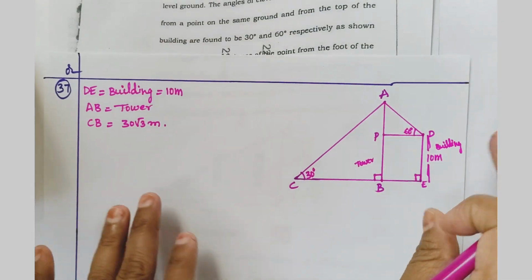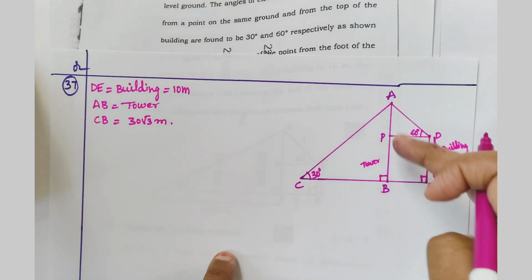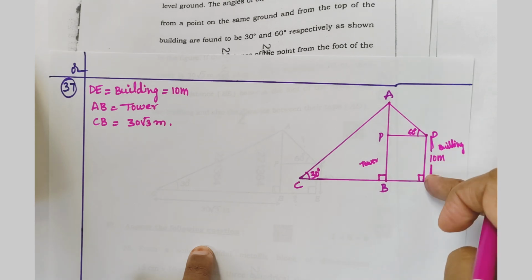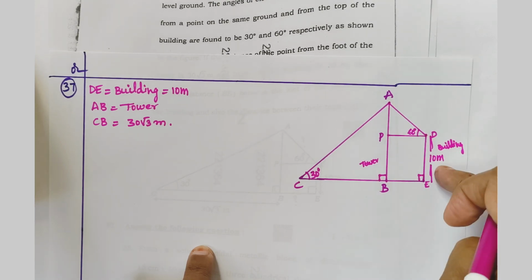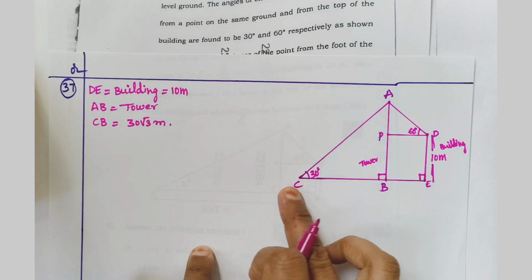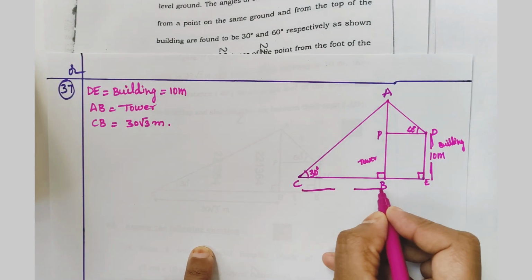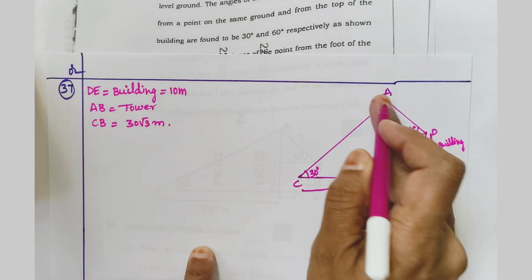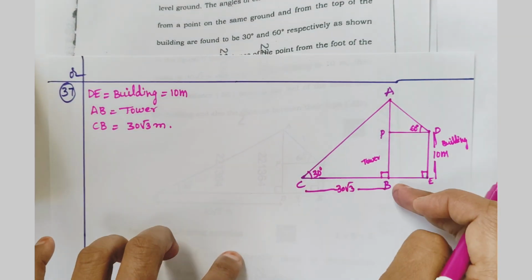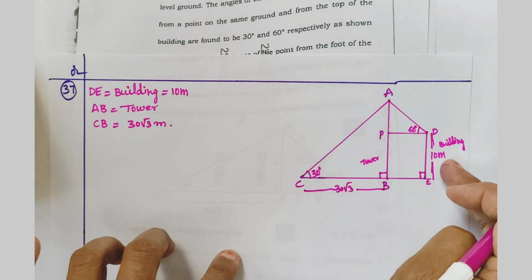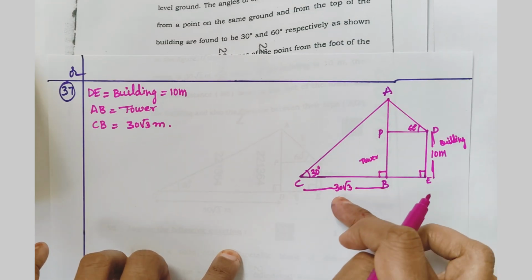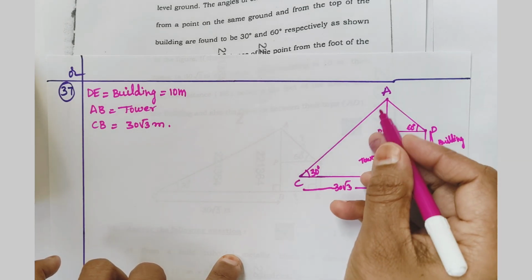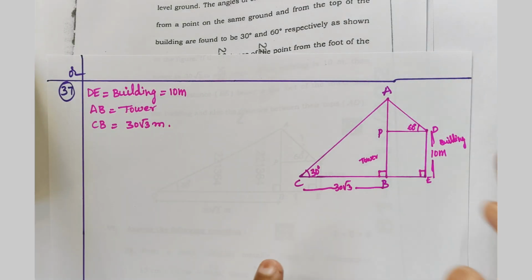Okay. Now see here, this is the diagram. AB is a tower. Next, D is a building. The building height given is 10 meters. Again, CB distance is given as 30 root 3 meters. Here the angle of elevation is 30 degrees, and here the angle of elevation is 60 degrees. Here two angles of elevation are given.